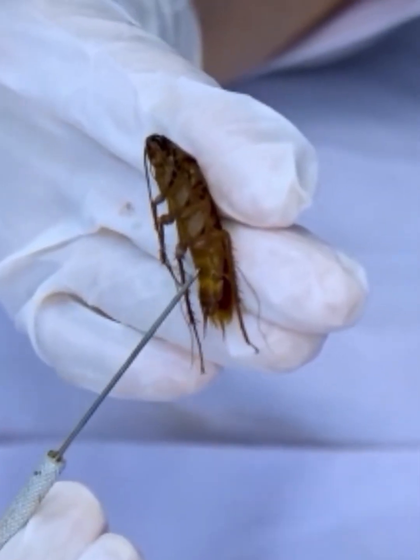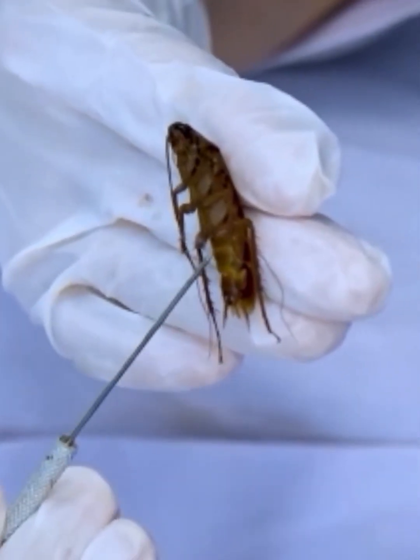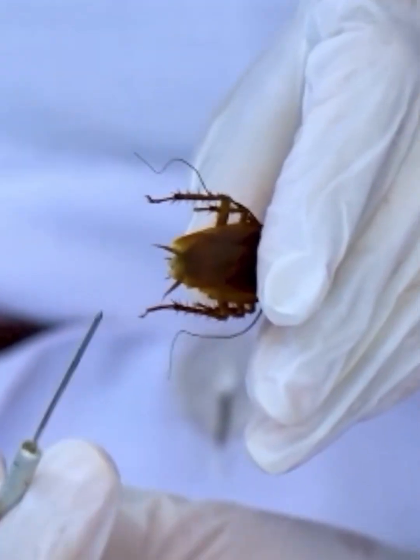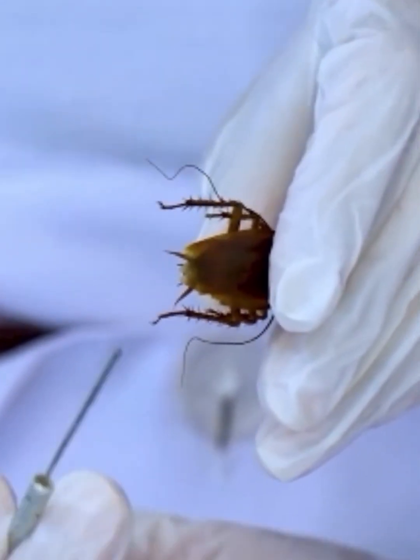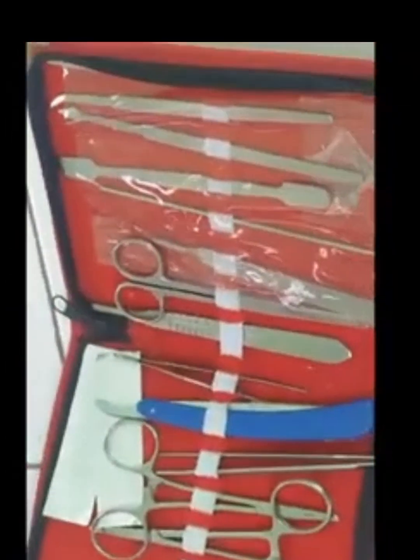It consists of several visible segments because the cockroach has a segmented body. At its end, you can observe cerci, which are sensory structures that detect vibrations and air currents. Before starting the dissection, let's take a look at the materials and instruments. We need a dissecting kit, wax tray, and dissecting.